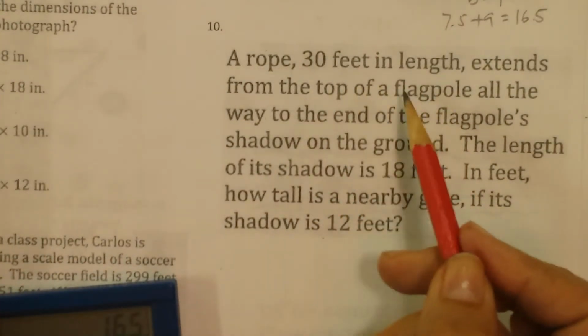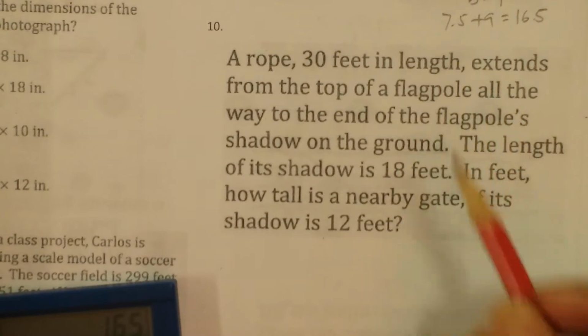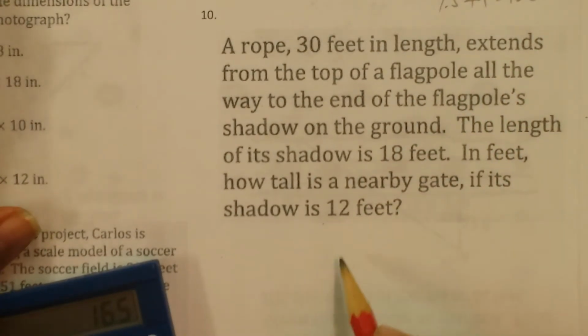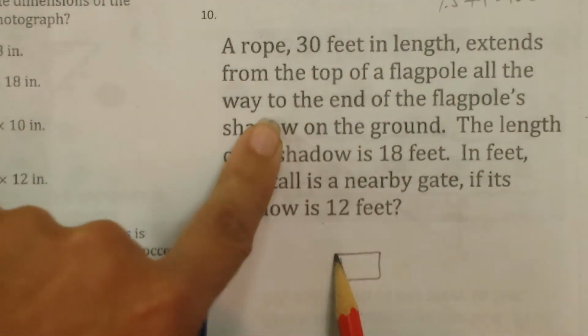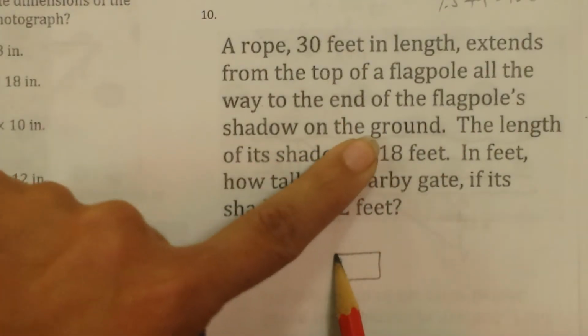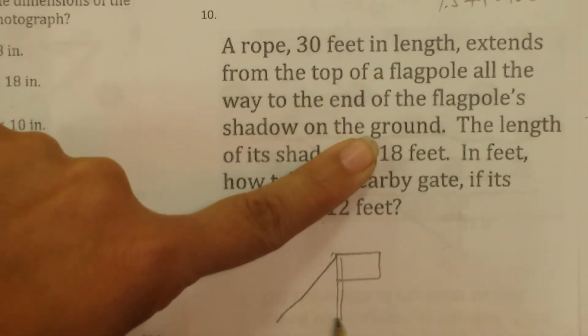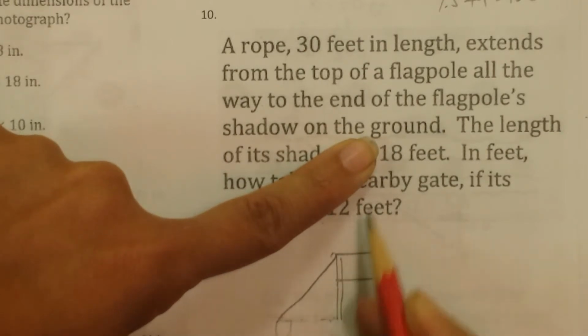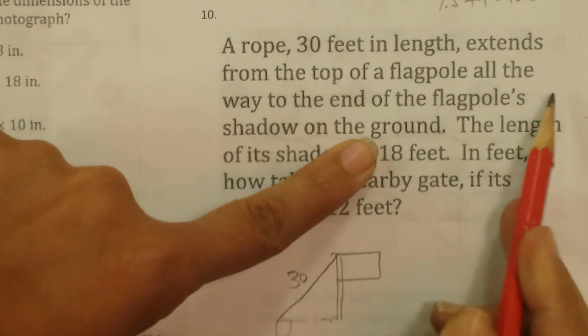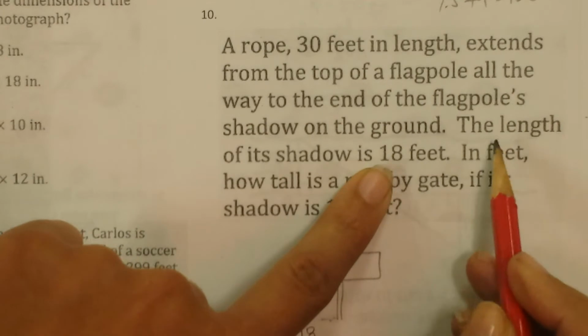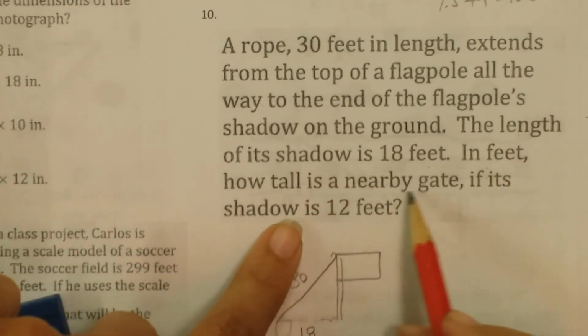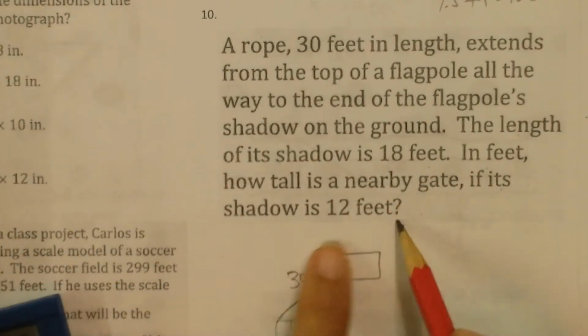A rope 30 feet in length extends from the top of a flagpole. So this stuff you have to draw. Here's a flagpole. A rope extends from the top of the flagpole, so the rope is going to start right here, all the way to the end of the flagpole's shadow on the ground. So it's going to the shadow. Here's the shadow of the flagpole, and this is 30. The length of its shadow is 18. In feet, how tall is a nearby gate if its shadow is 12?